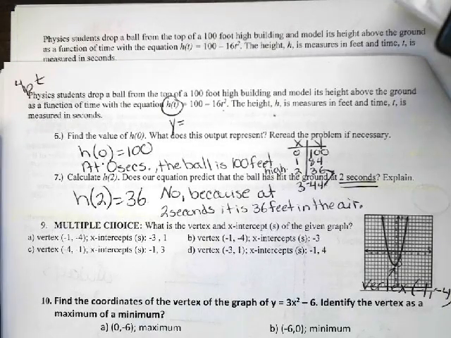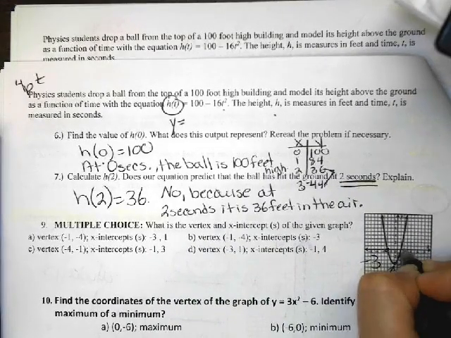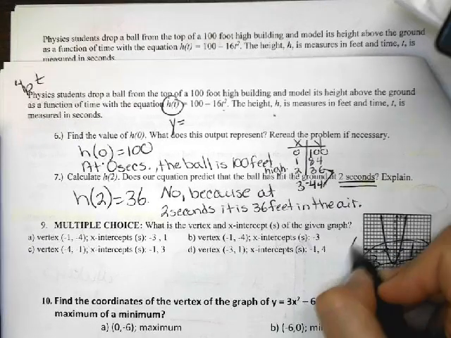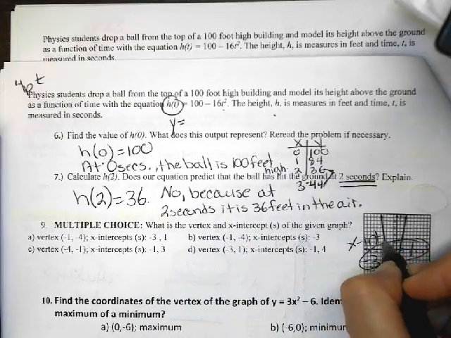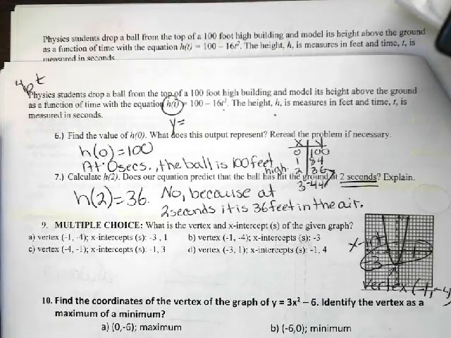I know what the vertex is. It's D. Then answer D, right? Is that a 3? That's a 3. Negative 3? Yep, negative 3 and positive 1. So these two right here are your x-intercepts. Now remember, we called them roots, we called them solutions. We've called them a bunch of different things, and now they're calling them x-intercepts, but they're all the same point. So what's the correct answer here?